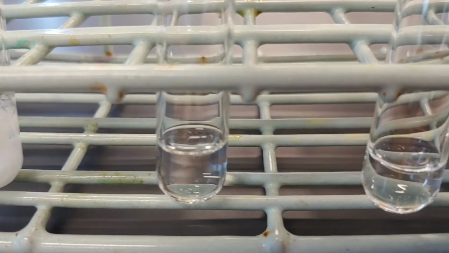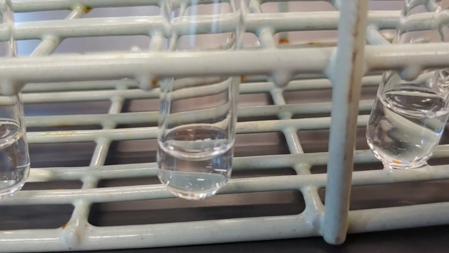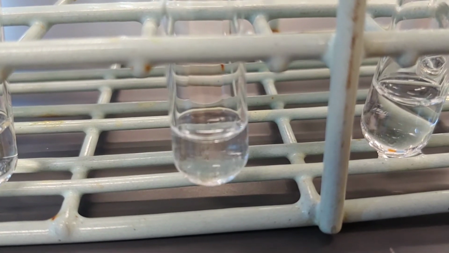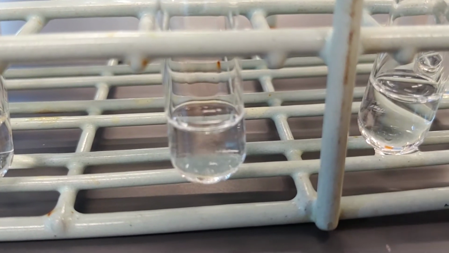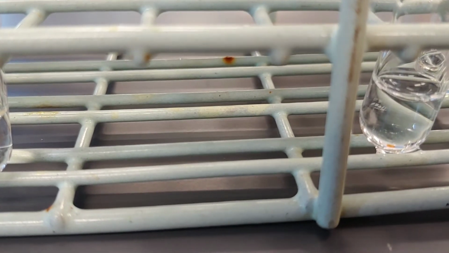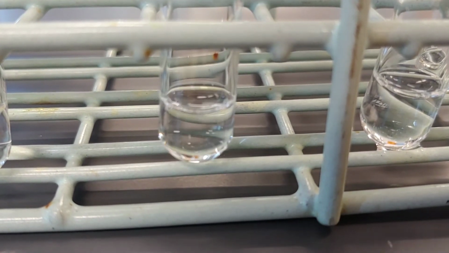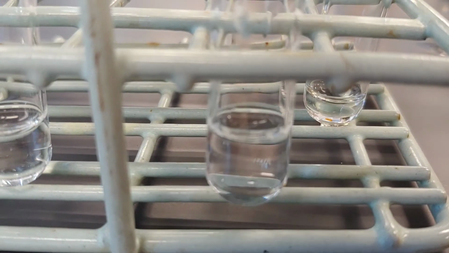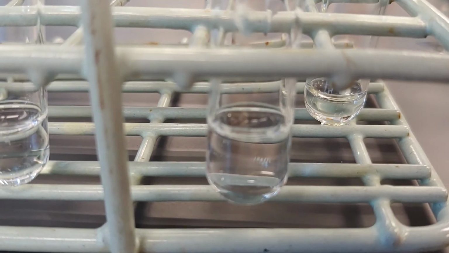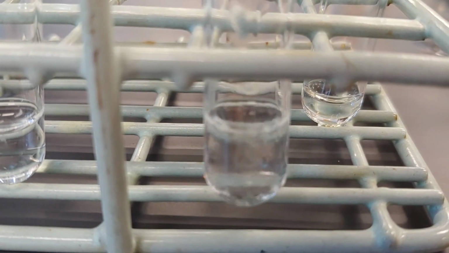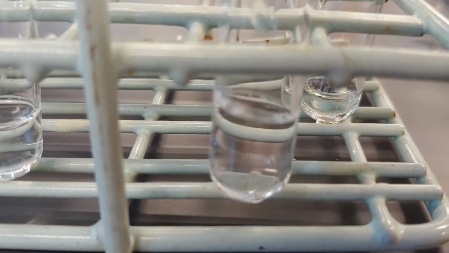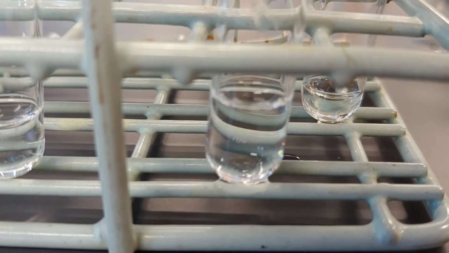Then we'll go on to the next sample, which is potassium. Okay, there was the potassium sample. Moving on to number 5, we have the sodium. And then the very last one is going to be the strontium.